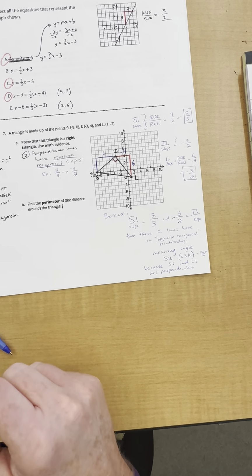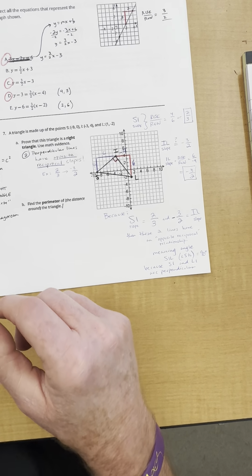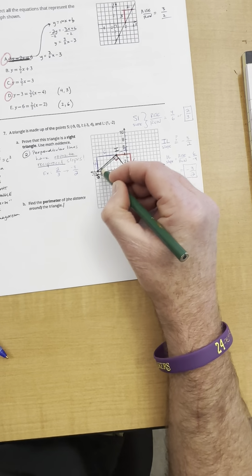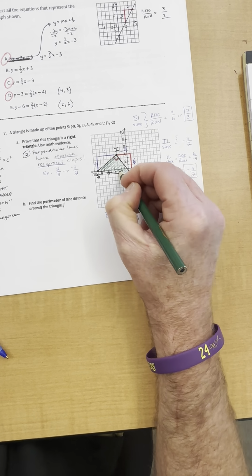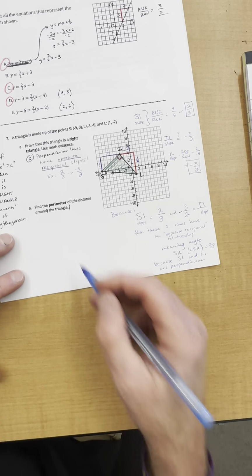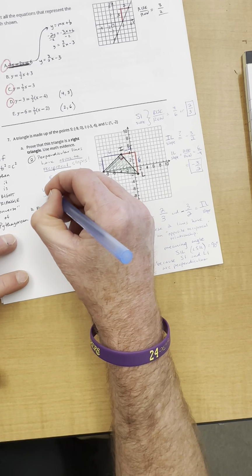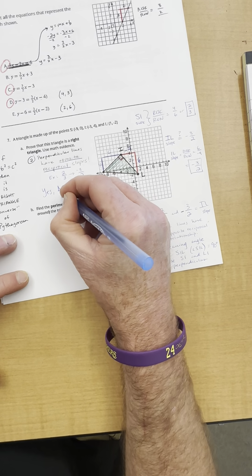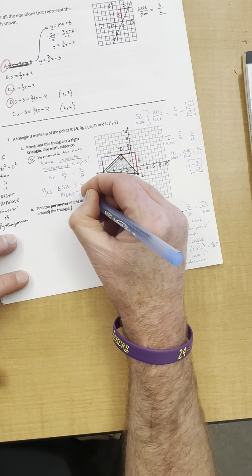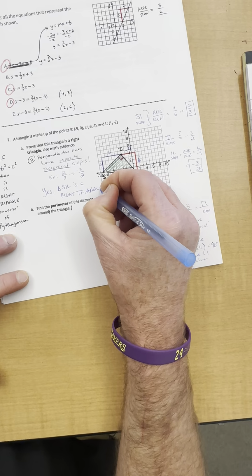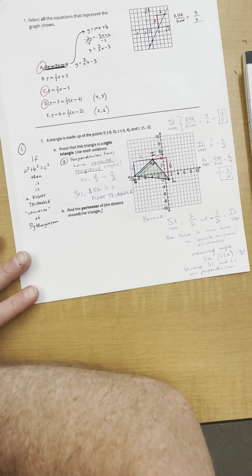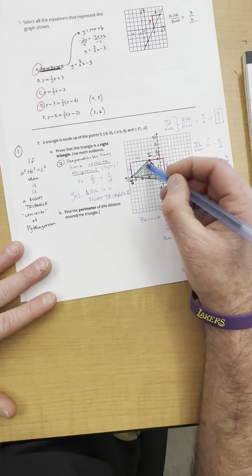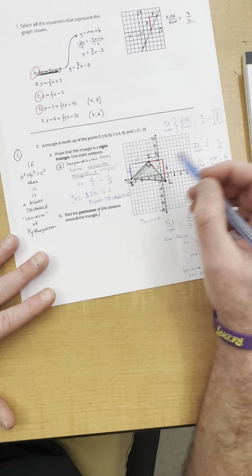So the question in the beginning asked you, where did I just put it? I had it written somewhere, right here. If this is a right triangle, SIL. Yes. Triangle SIL is a right triangle. Fun, huh? That was a lot. All right, find the perimeter, the distance around the triangle.